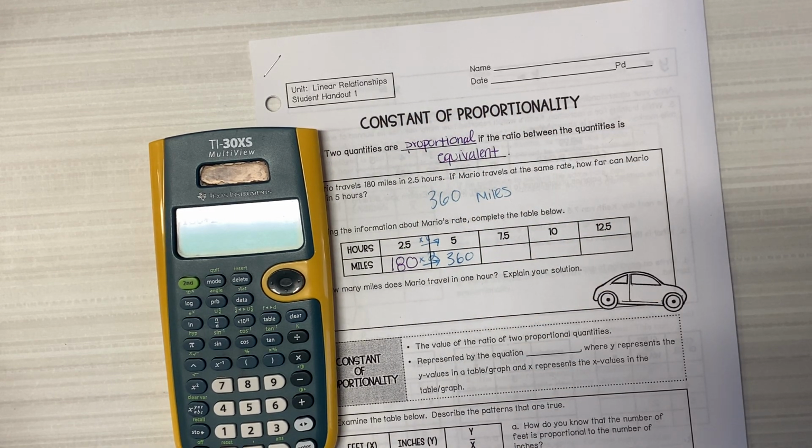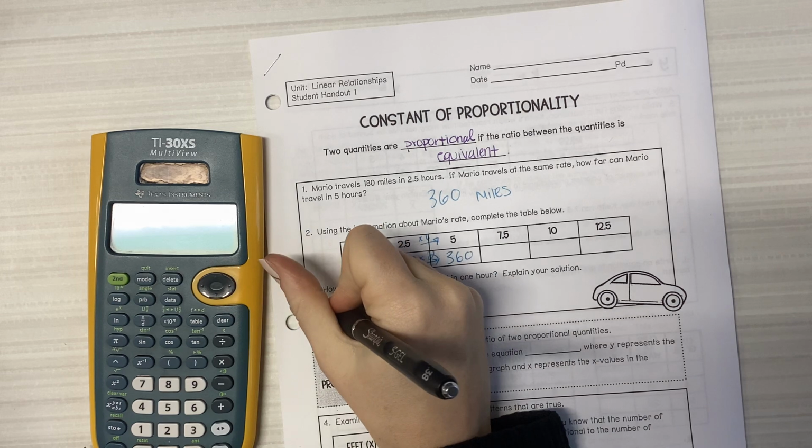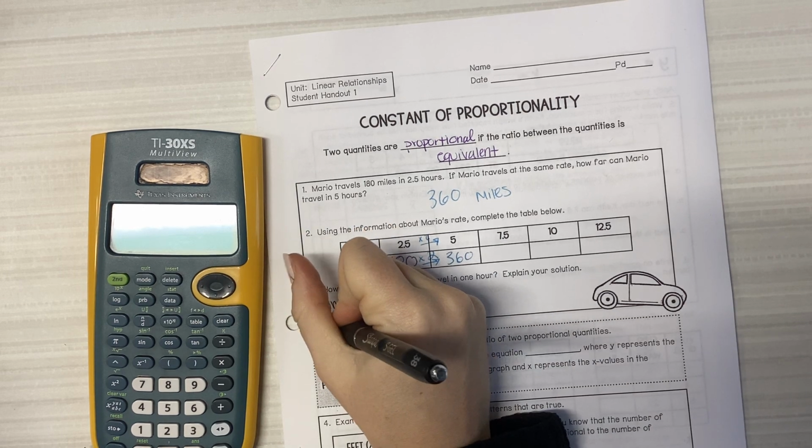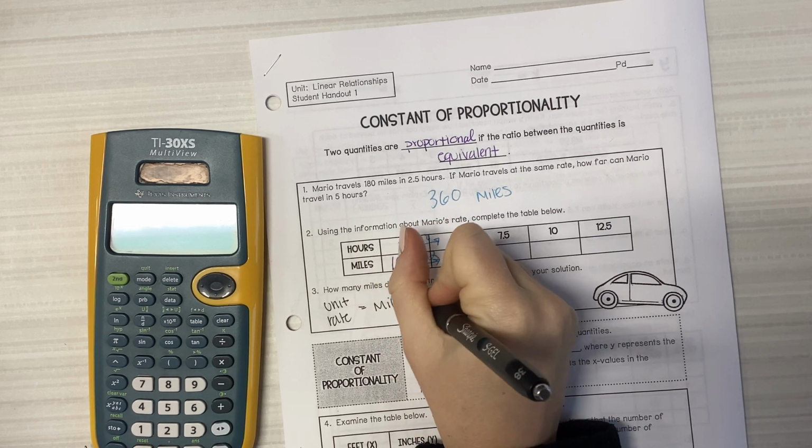Okay. Another way to do it, I think an easier way to do it would be to find the unit rate, which is the miles per hour.